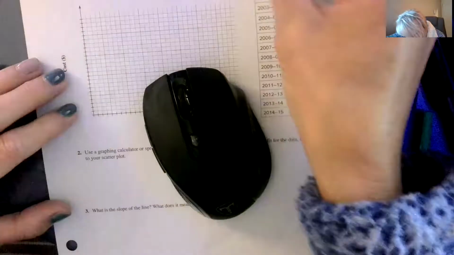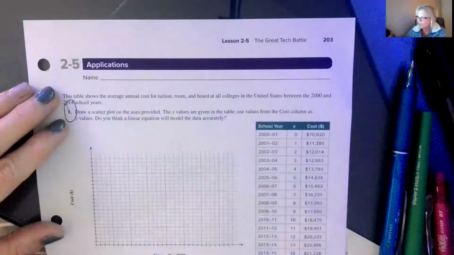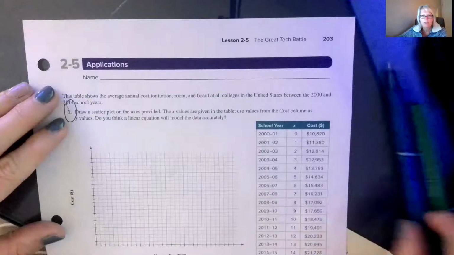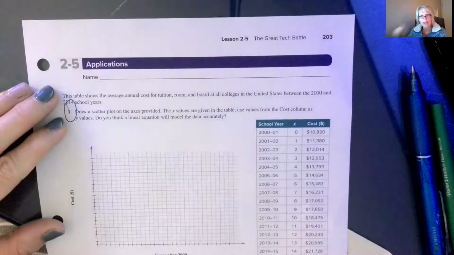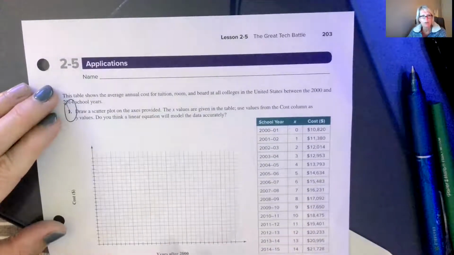Hello, we're going to work on the second set of questions in the application section for lesson 2.5 today. So if you can go ahead and turn in your workbook to page 203, here we are. Another good example around scatter plots and linear line of best fit and correlation coefficient.